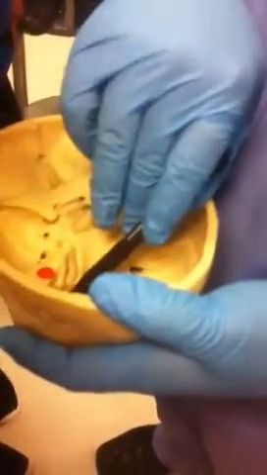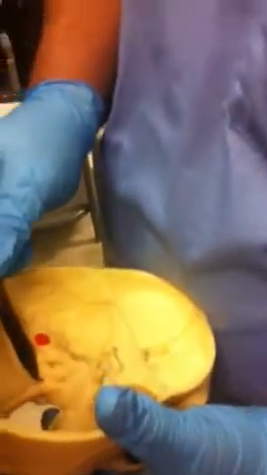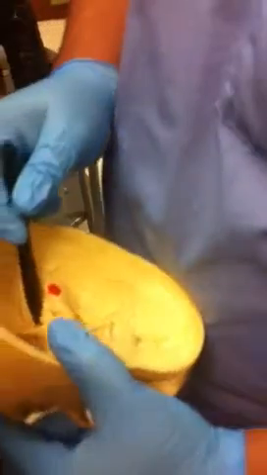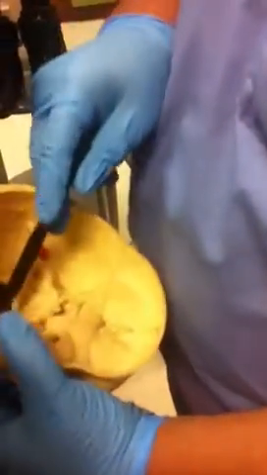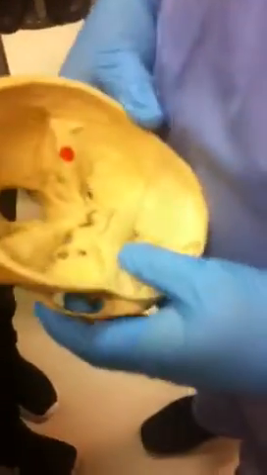Below that is the jugular foramen. So if I turn it this way, you can kind of see it that way. There's the jugular foramen there. Lift it a little bit. It's hard to see. That big hole right there, in the back here. I'm trying to show it. Okay, I got it.